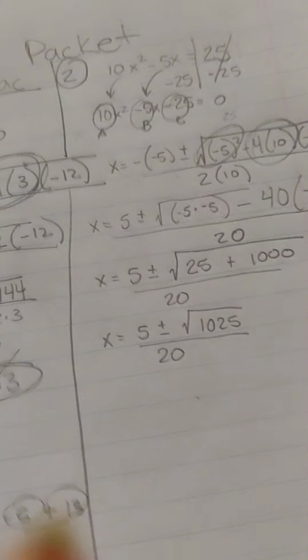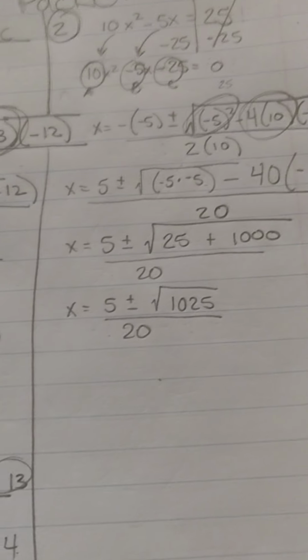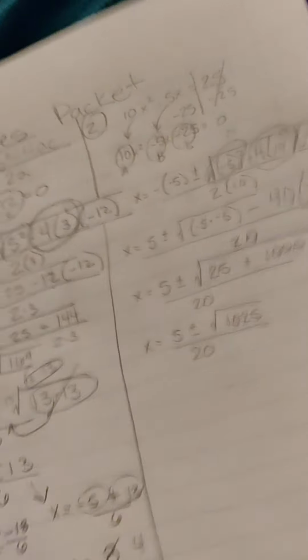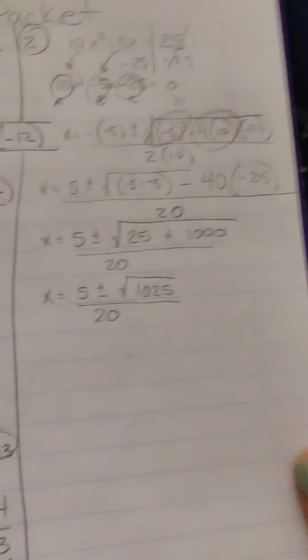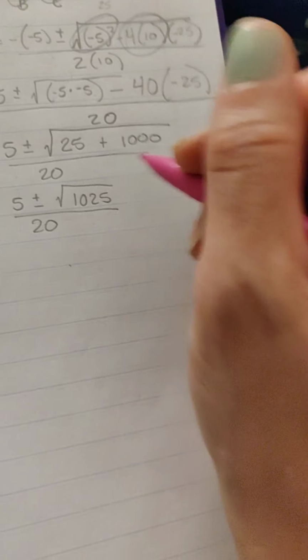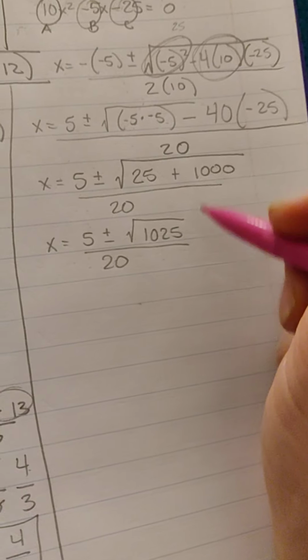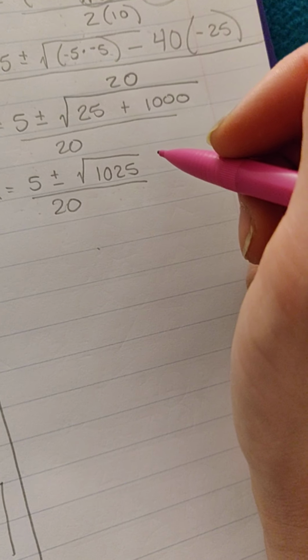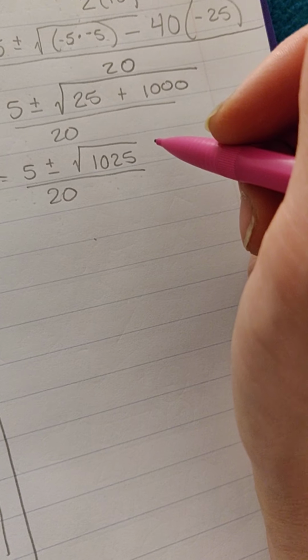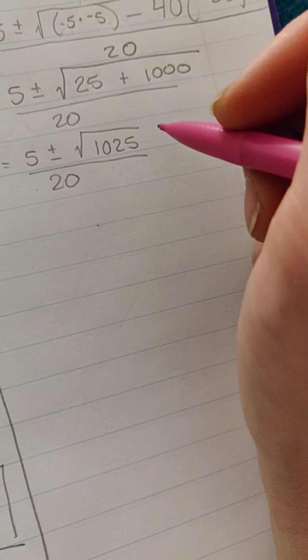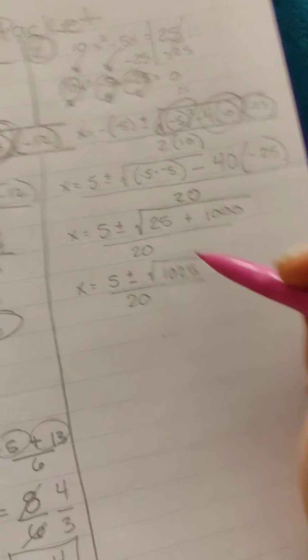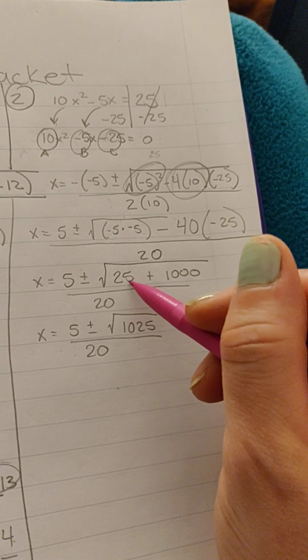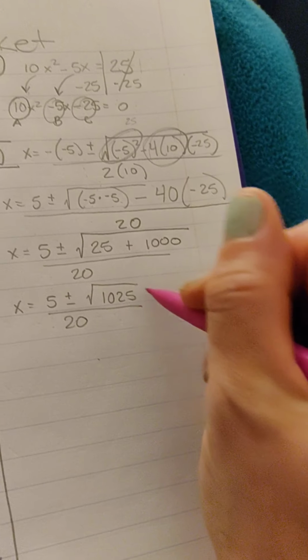And what I'm going to do now is for the 1,025, I'm going to draw a factor tree. Okay, so hang with me for just a moment, and we are going to make a factor tree really quick. All right, so 1,025, I'm just going to kind of tell you about this. That, just like up here, is the same thing as 25 times 1,000.